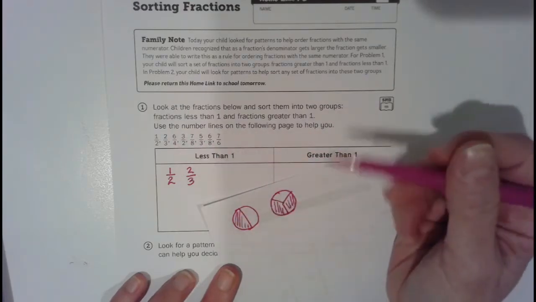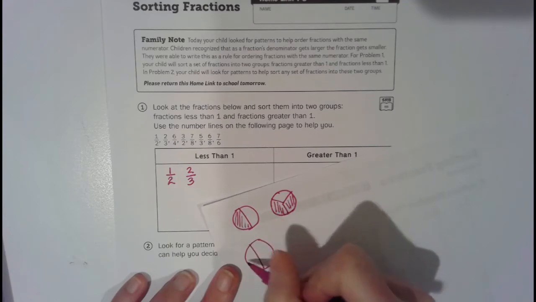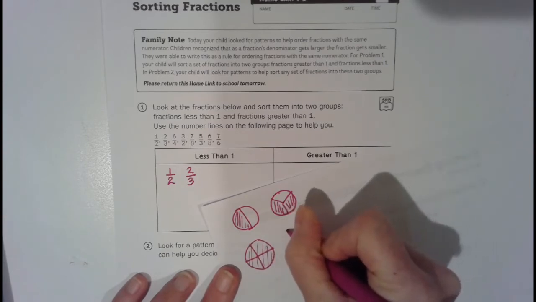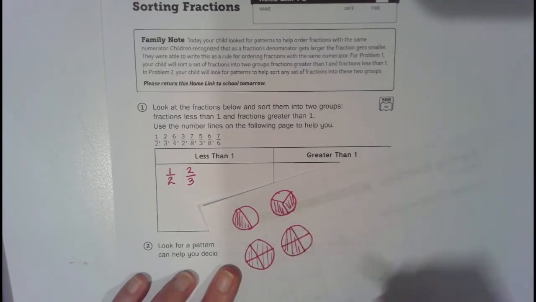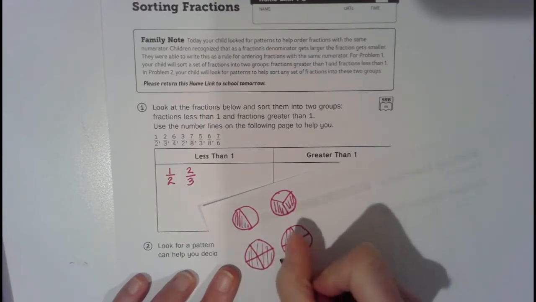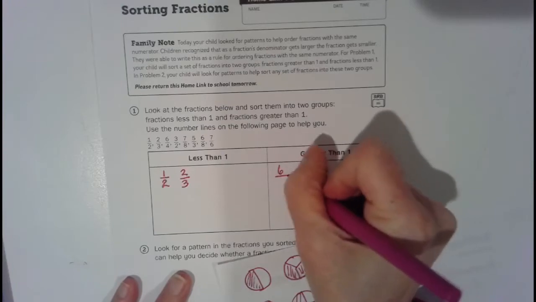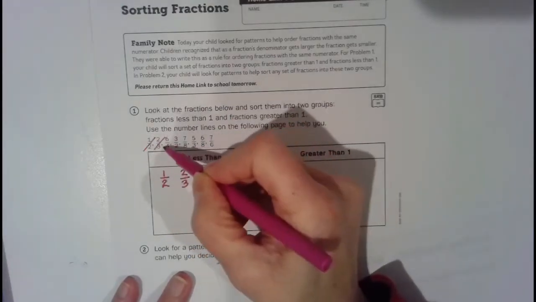6 fourths. 1, 2, 3, 4. So this is 4 fourths, which is a whole. And we need another half of a pizza to get 6 fourths, right? So that is greater than a whole. So that goes on this side. We can just cross them off as we use them.